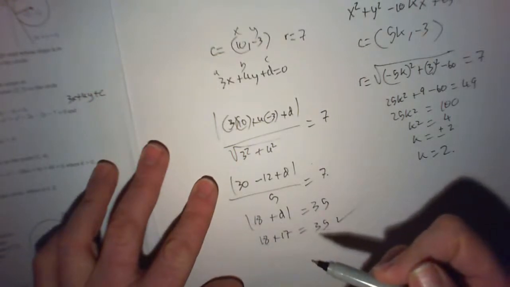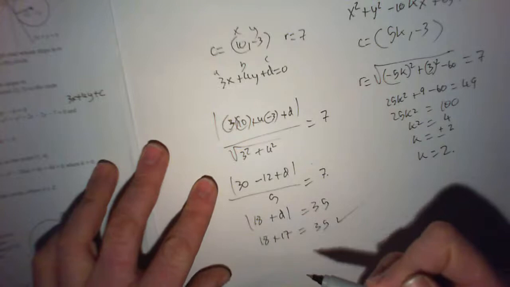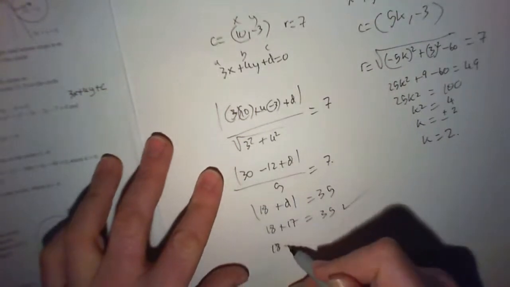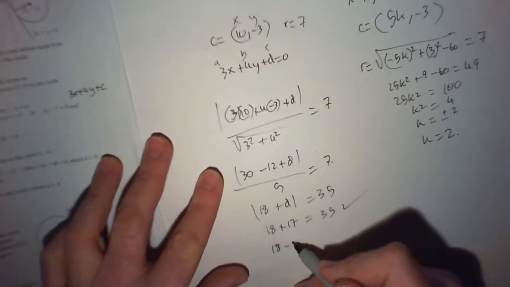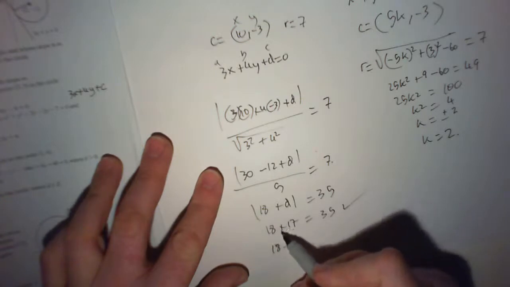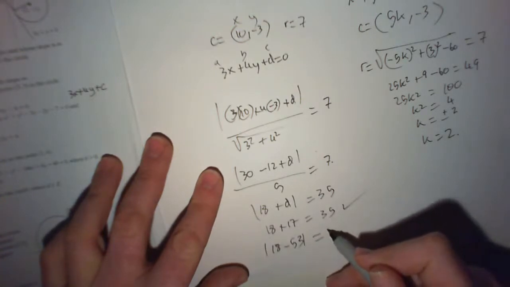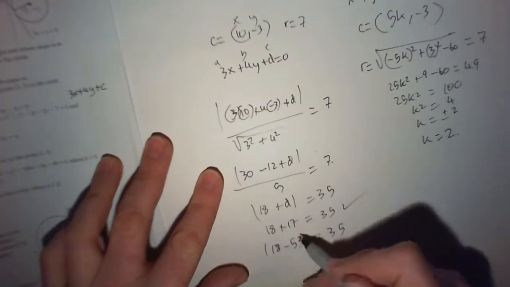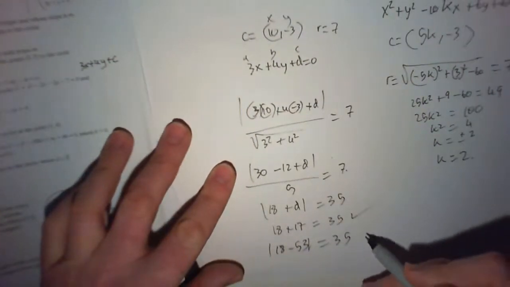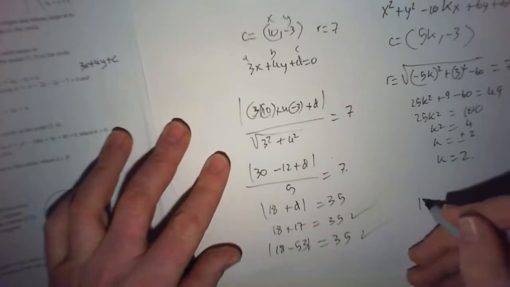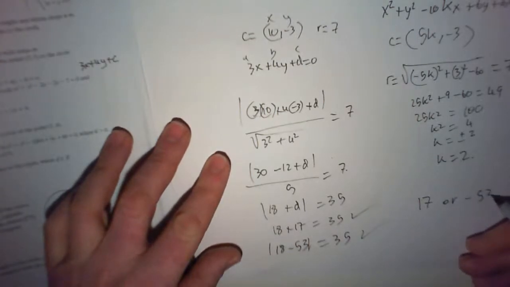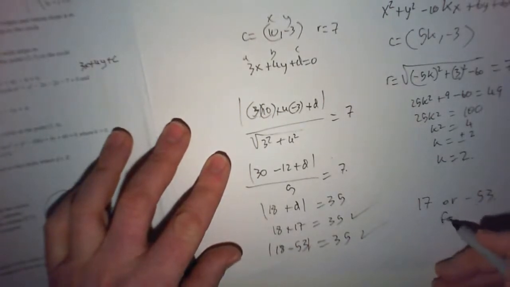The other possibility is 18 minus 53, which is also equal to 35 in absolute value because it gives you minus 35, but the absolute value of minus 35 is 35. So two possibilities are 17 or minus 53 for d.